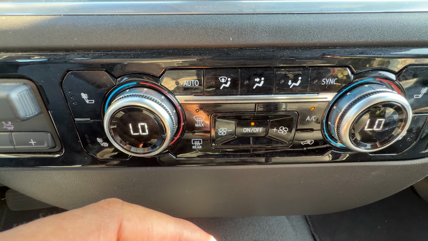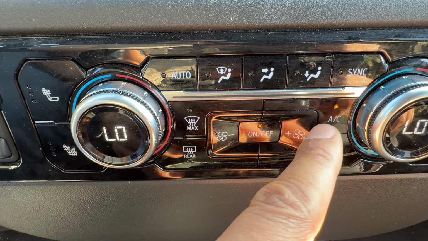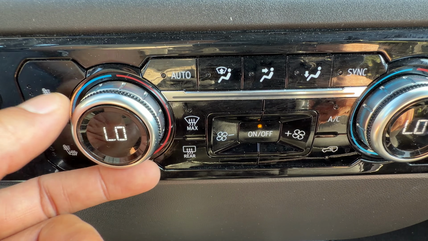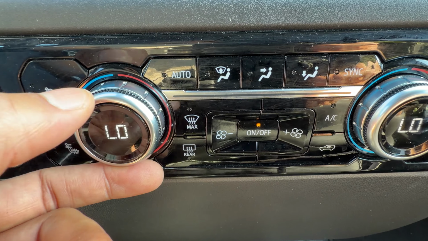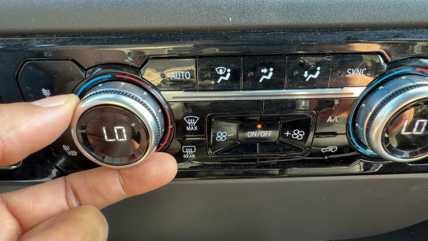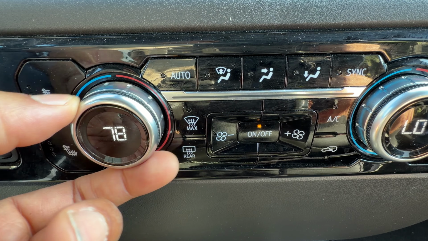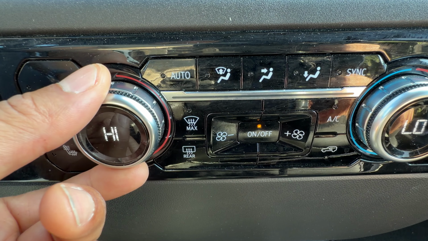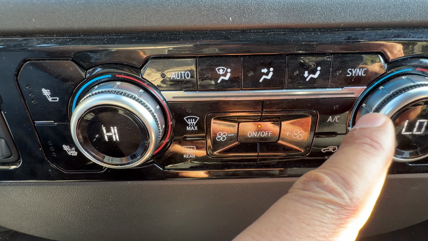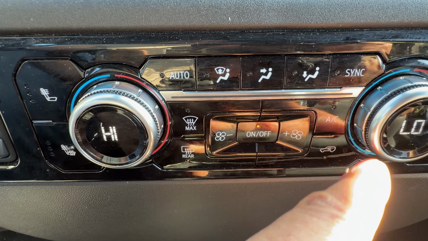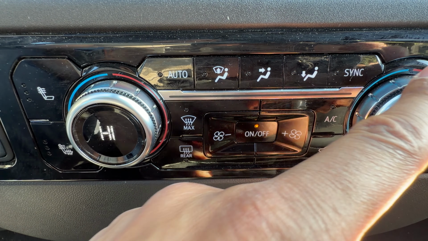Now, in order to adjust the heat, first, if I'm not using the air conditioner, I'll press that to turn that off, and then I'll adjust the heat. Right now it is in the coolest setting on both sides. In order to adjust the heat, I'll turn this knob, and it goes up from low all the way up to 80, goes to 89, and then goes to high, and so that's high heat. Now you can see on the passenger side, it is still low. The passenger can adjust their own temperature by using this knob right here.